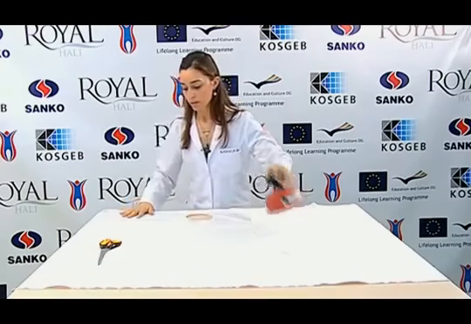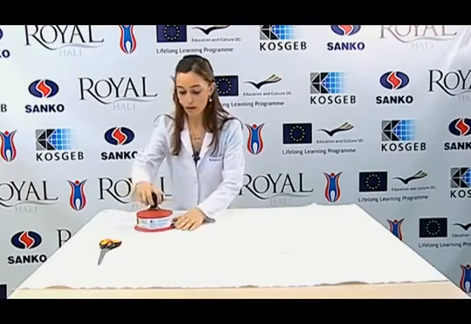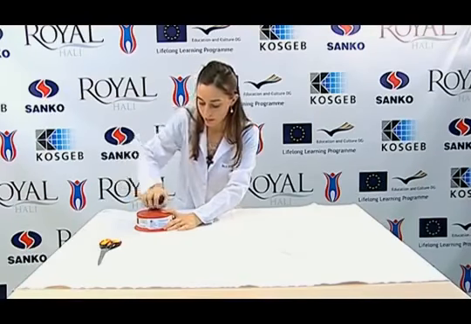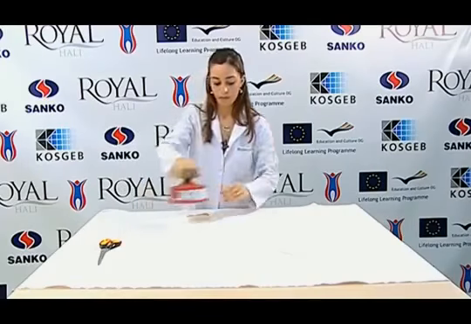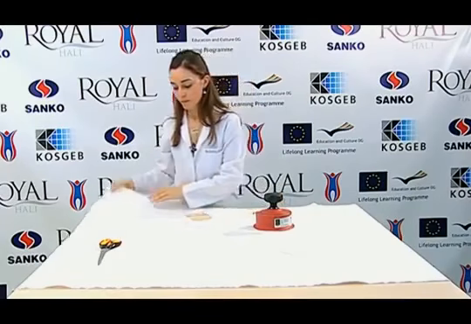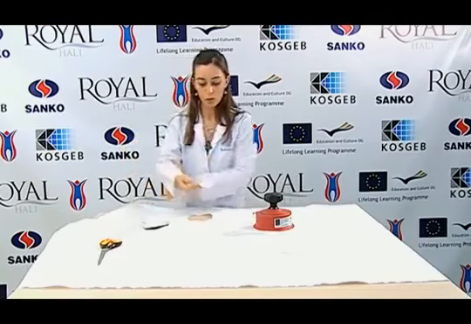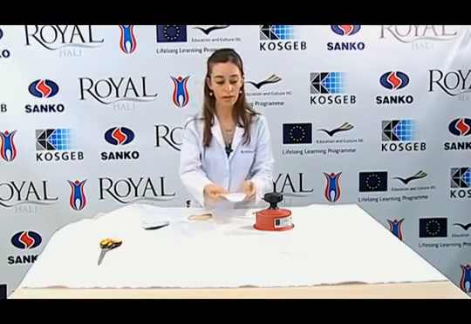The second sample is cut from a transverse point as it contains different warp and weft yarns. As seen, the second sample is prepared in the same way.